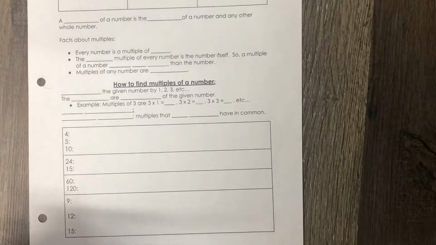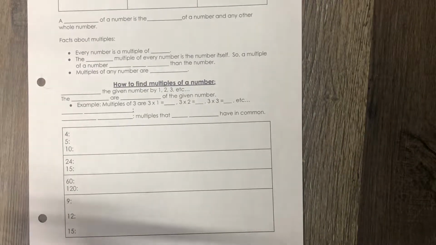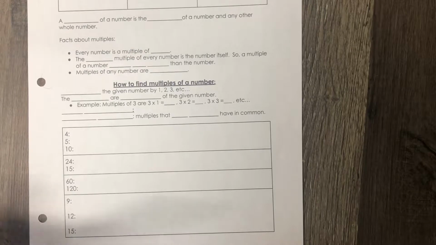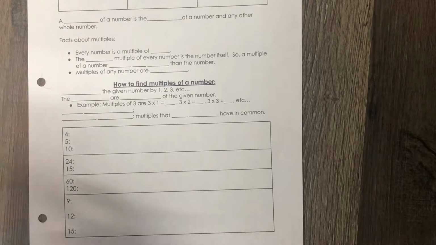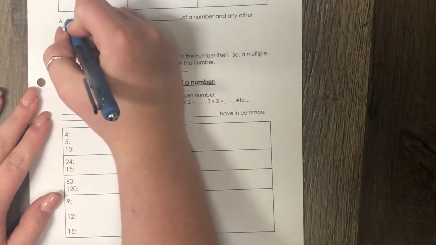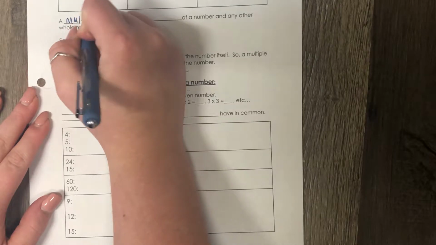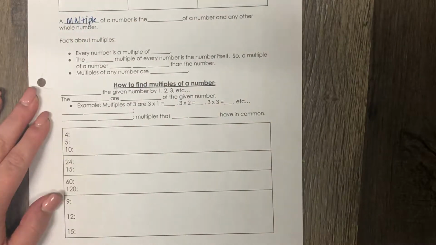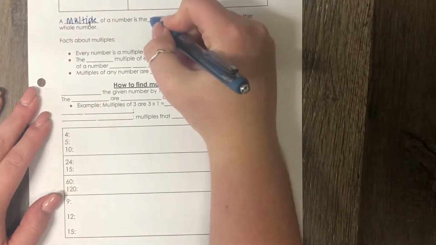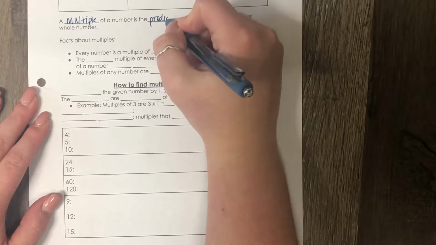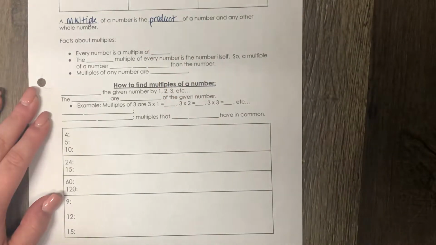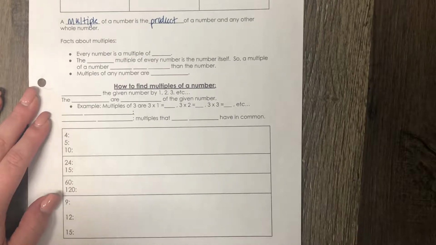Today we're going to learn about multiples and how to find the least common multiple between two or more numbers. So a multiple of a number is the product, which is the answer to a multiplication problem, of a number and any other whole number.